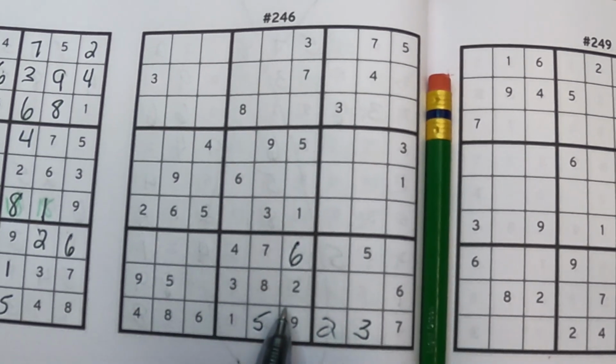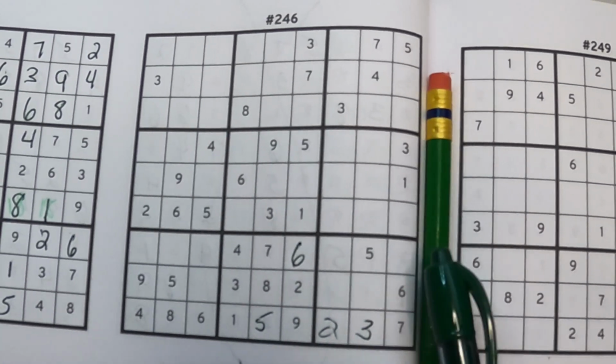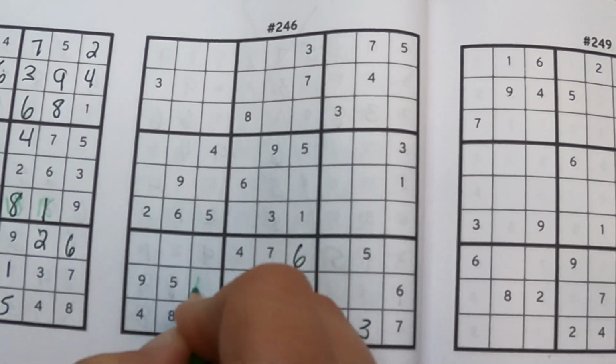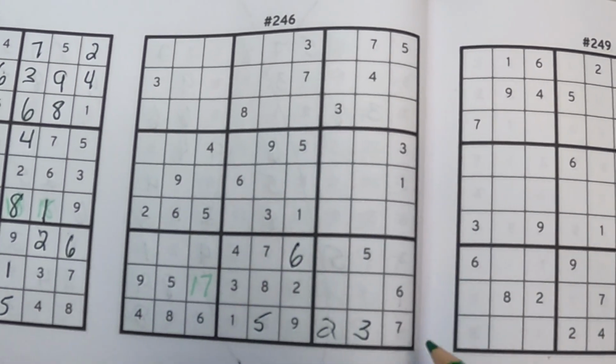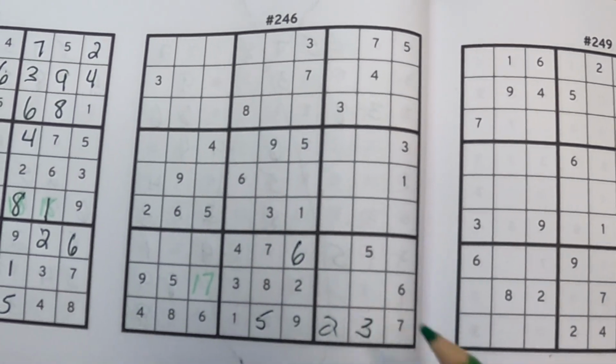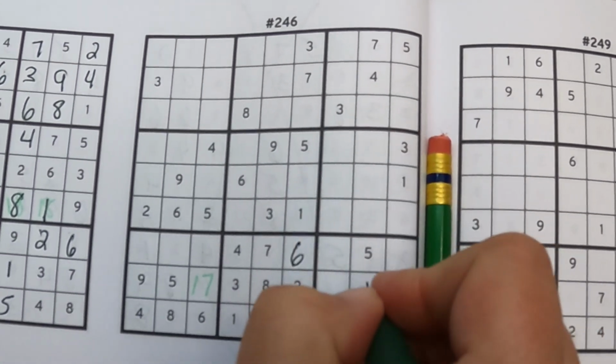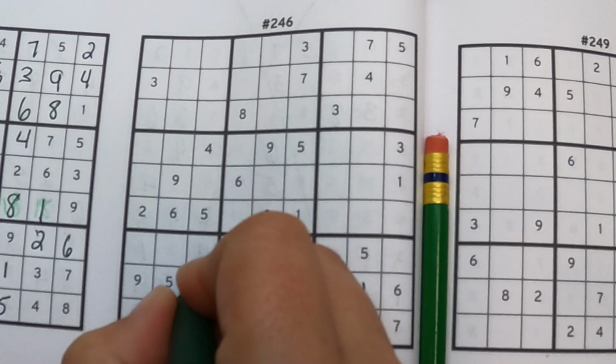For this row, we're missing 1, 4, and 7. We've got the 4 covering here, so 1, 7. 7 covering both of these boxes. And a 4 up here makes this our 1, 4, 7.